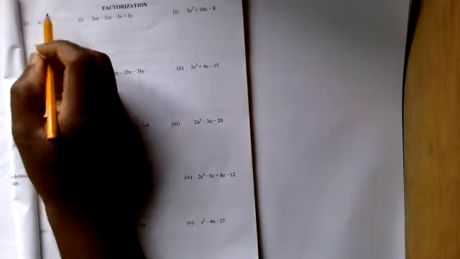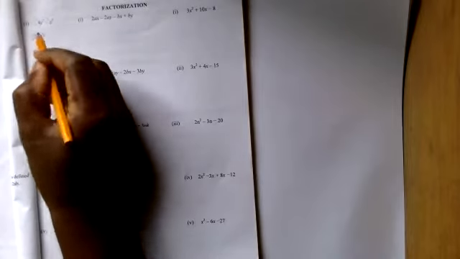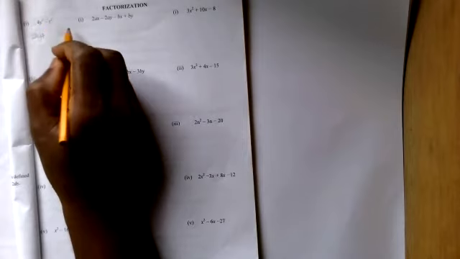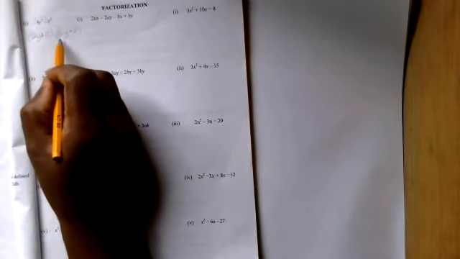So it would be 2y plus and 2y minus. What's the square root of z squared? It would be z. Z times z gives you z squared. So the answer would be 2y plus z and 2y minus z.